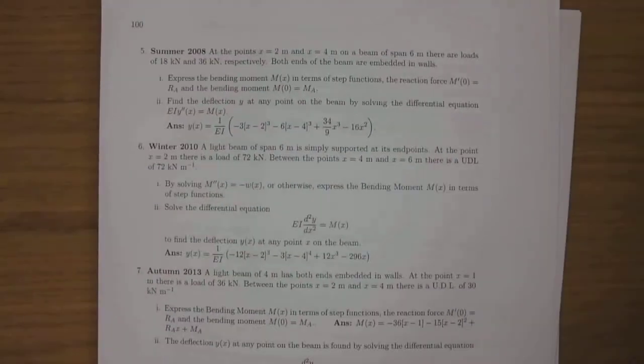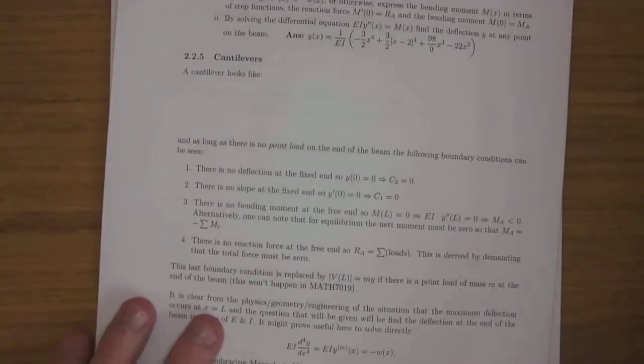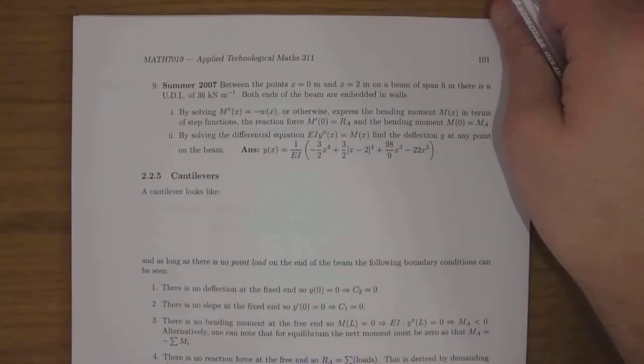I don't think we've much else here, do we? Okay, in our next lecture, we're going to talk about cantilevers.